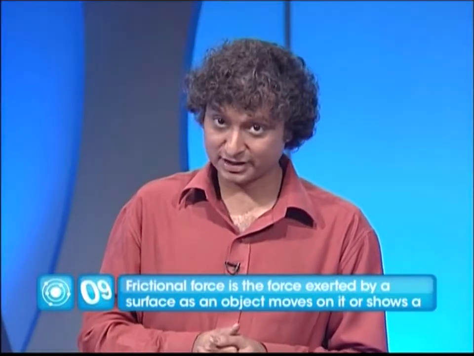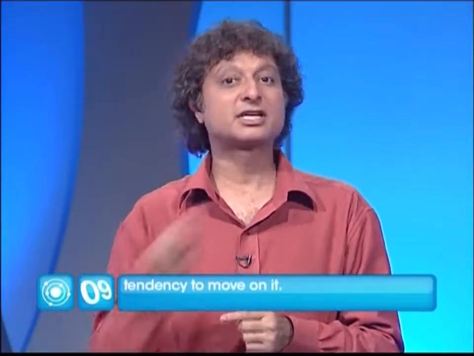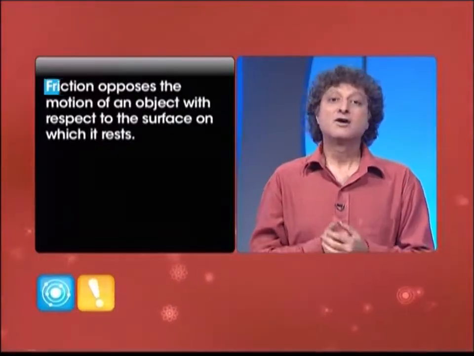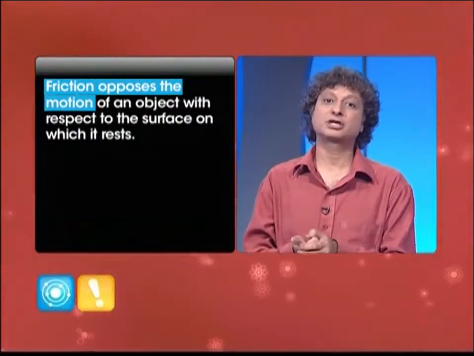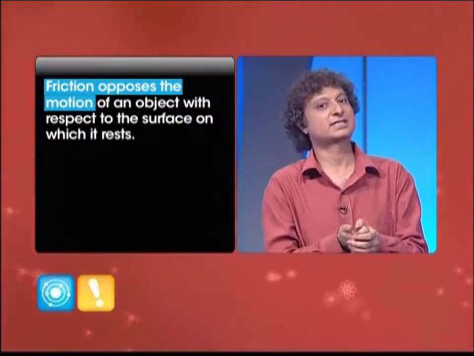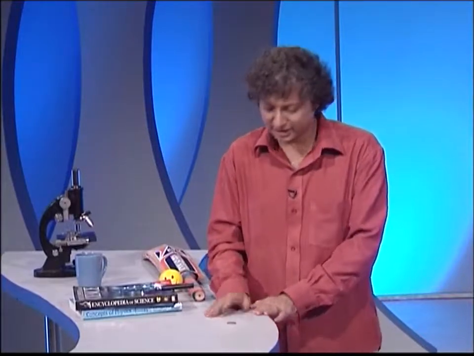Frictional forces. It is the force exerted by a surface as an object moves on it or shows a tendency to move on it. Remember, friction opposes the motion of an object with respect to the surface on which it rests. To demonstrate, here's another high-tech piece of equipment I'm going to use. A heavy coin. See how the top of this table opposes my pushing this coin. And that is why when I stop applying the force, the coin comes to a standstill after a while.